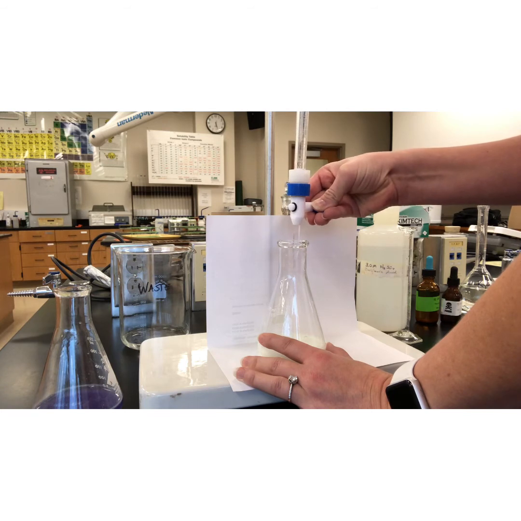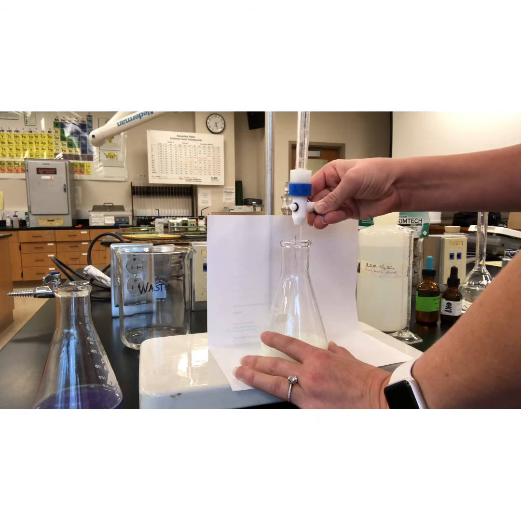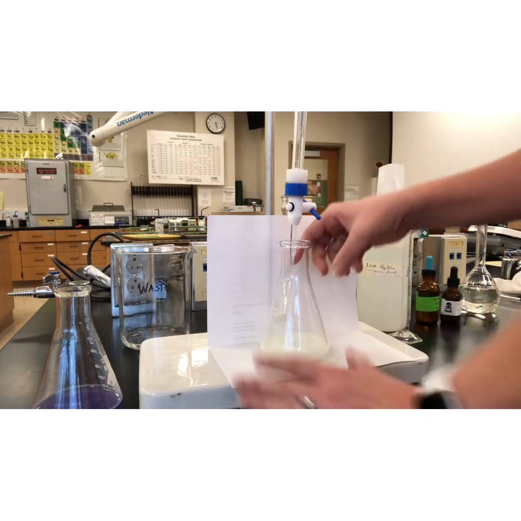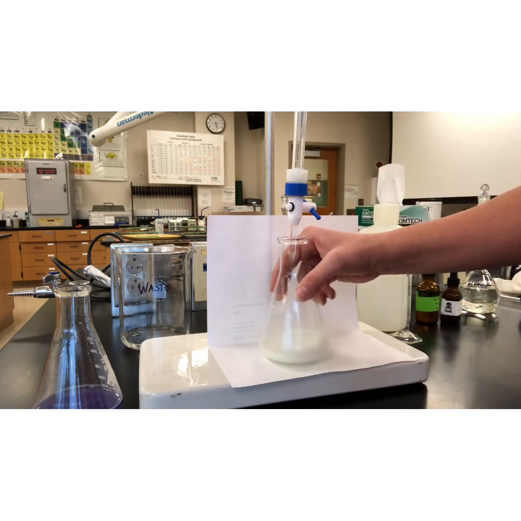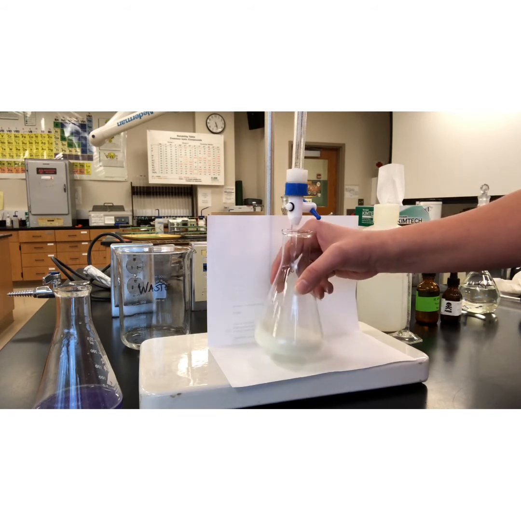And turn it on so it slowly drops. Come on. Come on. There we go. Drops coming out. I'm going to swirl and let it drop, all the while keeping an eye on my approximate volume and watching for that color change.